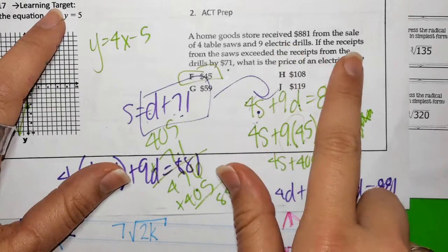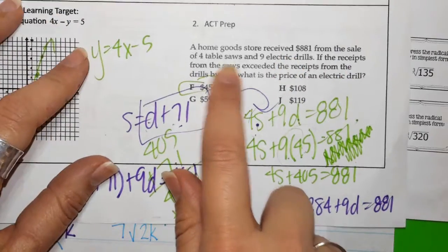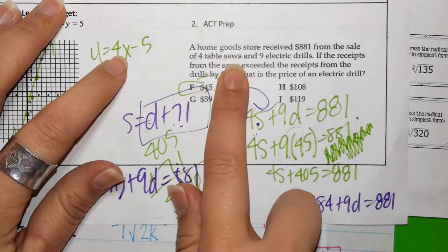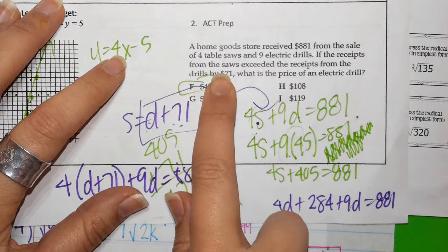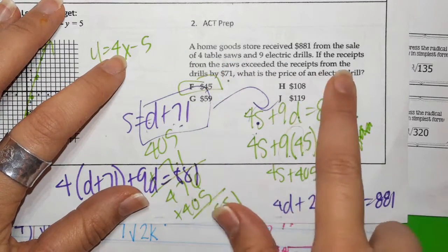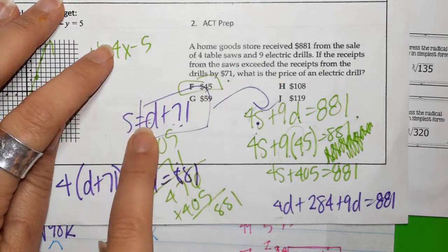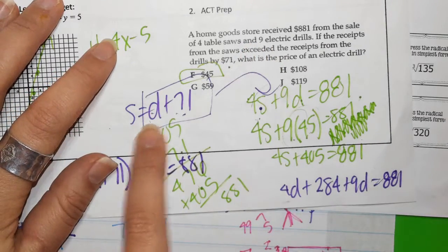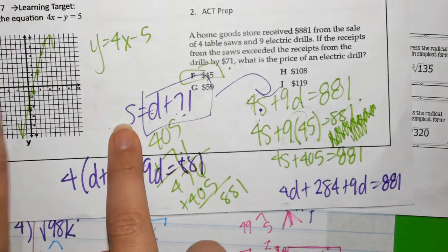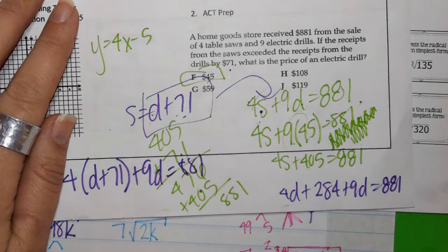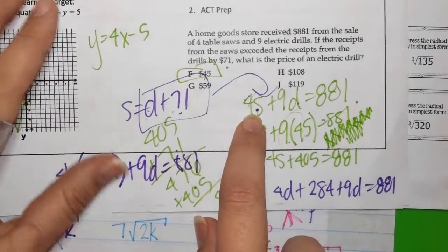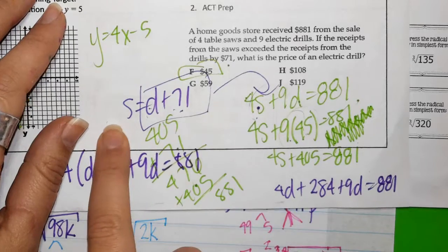It says the receipts from the saws. The receipts, we sold 4 of them. It's not asking just the saws. It's the receipts at the end of the day. So it's 4S and 9D, which is what Alex was trying to tell me, but he just kept saying it's 4S, it's 4S, and I was like, I know it's 4S. And he didn't tell me which one over there.